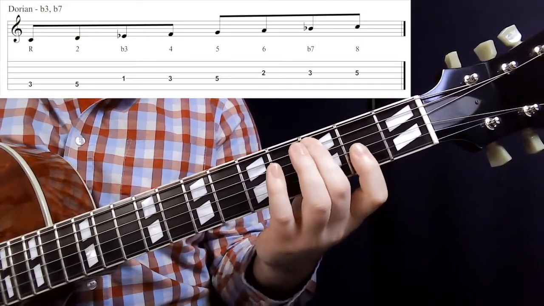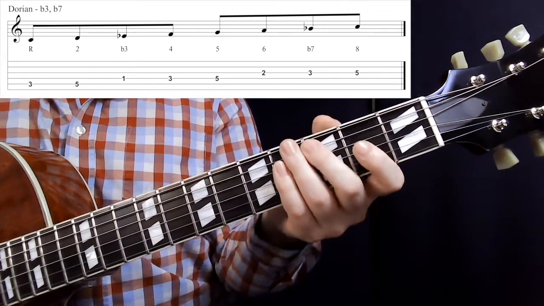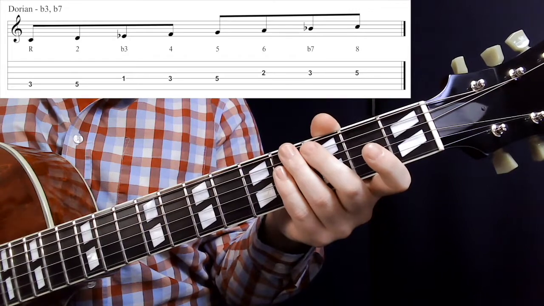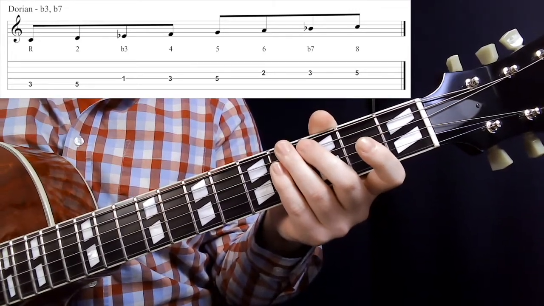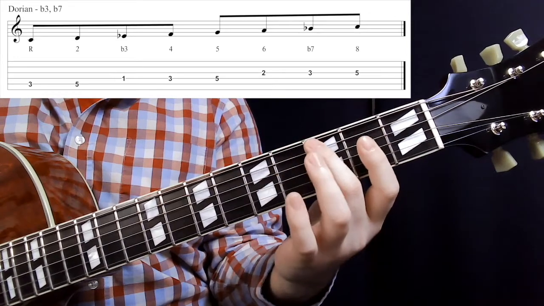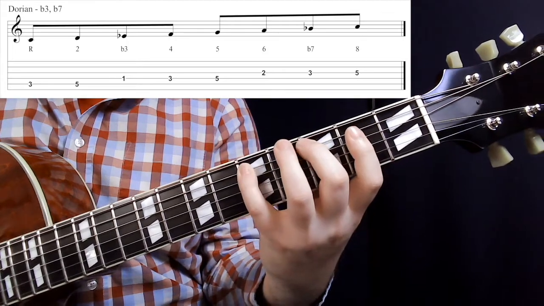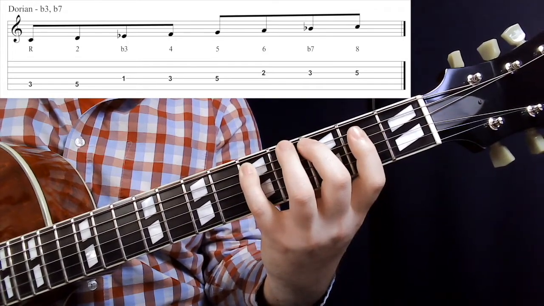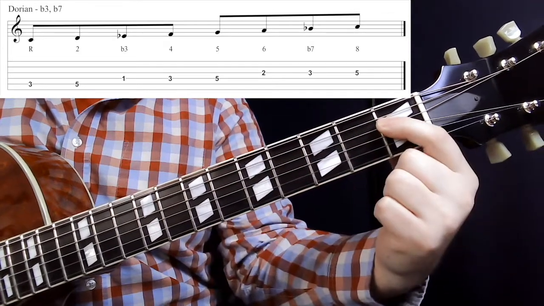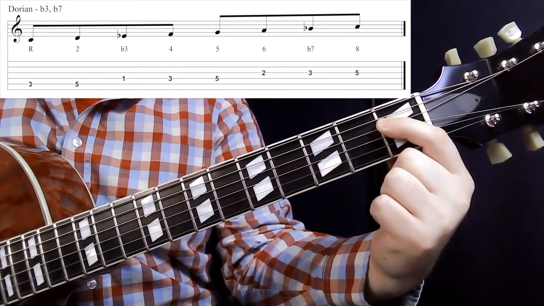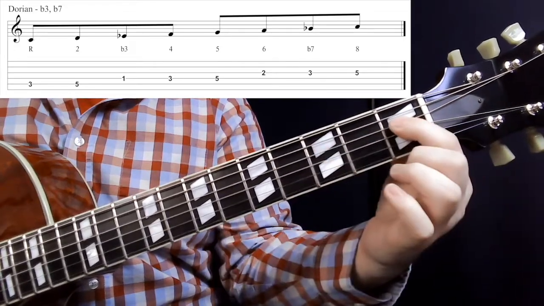So this is our second mode of the major scale. And Dorian is your primary scale that you hear over minor chords in jazz music. So the Dorian scale is going to have your root of C, the same 2, which is D, as the major scale. But then we have a flat 3, which implies the minor tonality, and that's E flat.